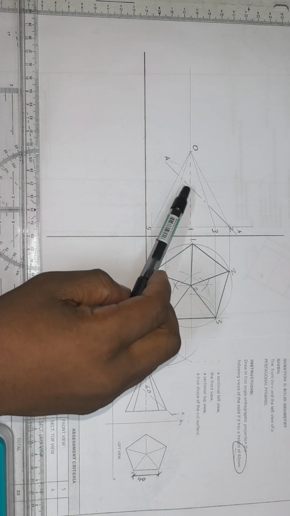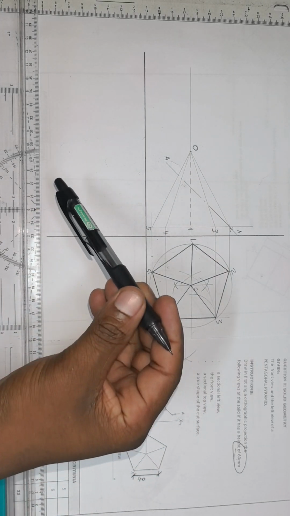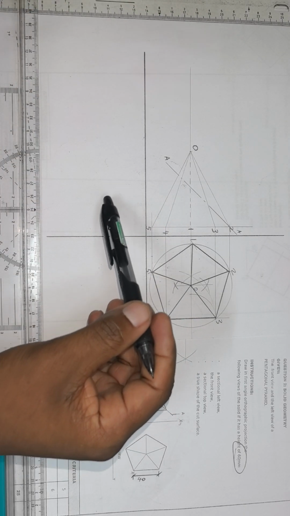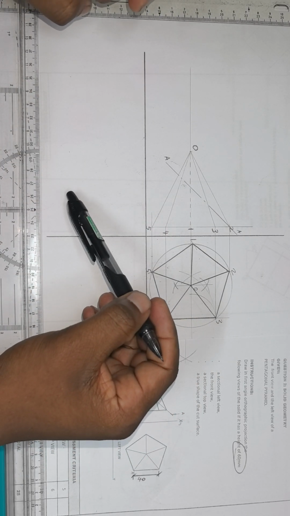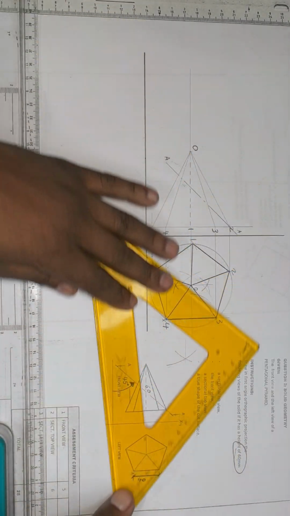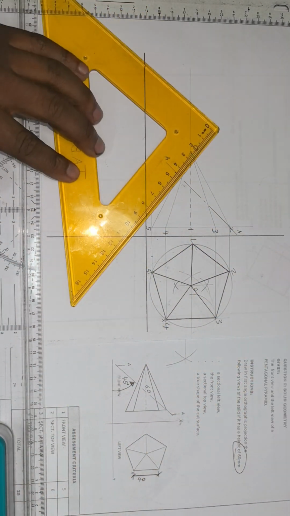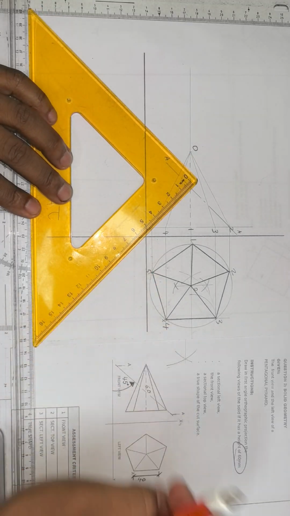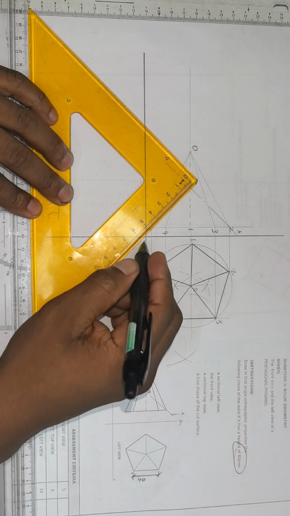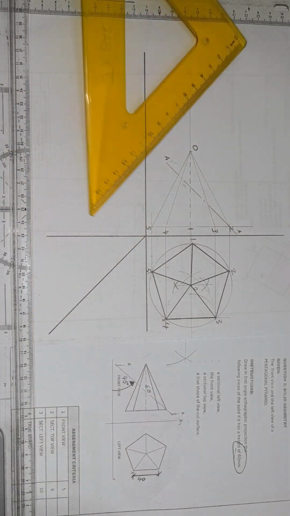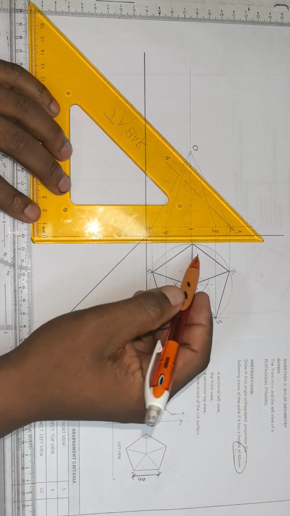Remember that the front view is always in line with your top view. So we're going to draw our top view just underneath our front view, meaning that our 45 degrees is going to come this side. So draw your 45 degrees, then project.